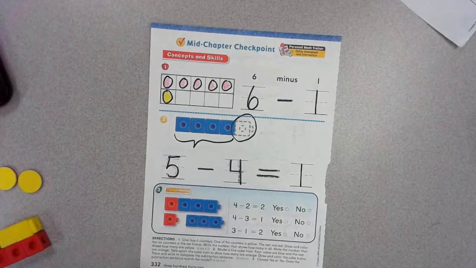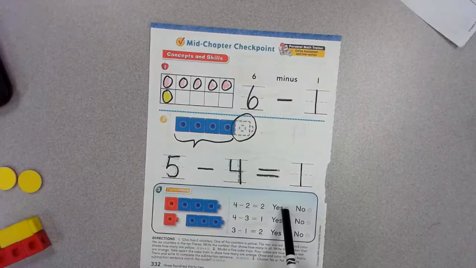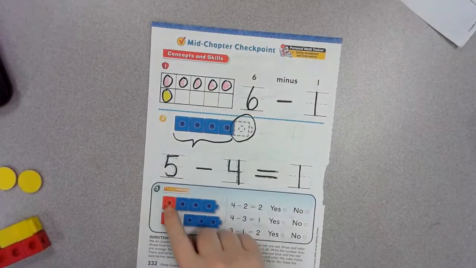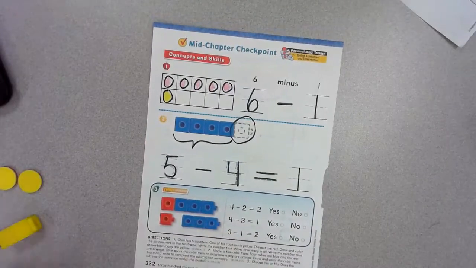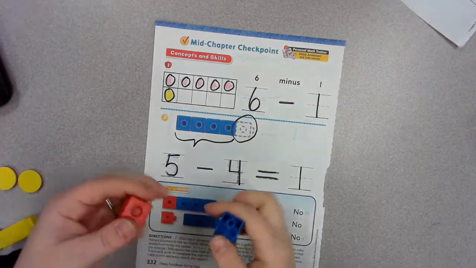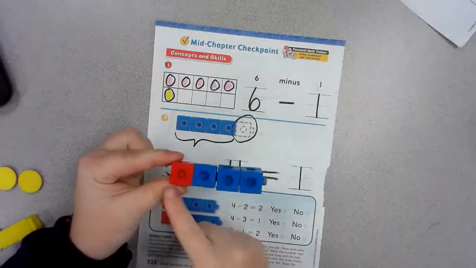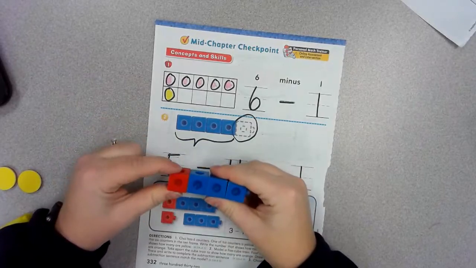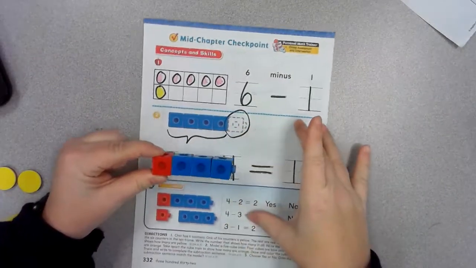For this one, remember, you have to choose either yes or no. Does this make sense? So looking at this cube train, they made it. I'm going to make it here. Let me grab a blue so mine matches that. So they have 1 red and 3 blues. So 1 red and 1, 2, 3 blues.